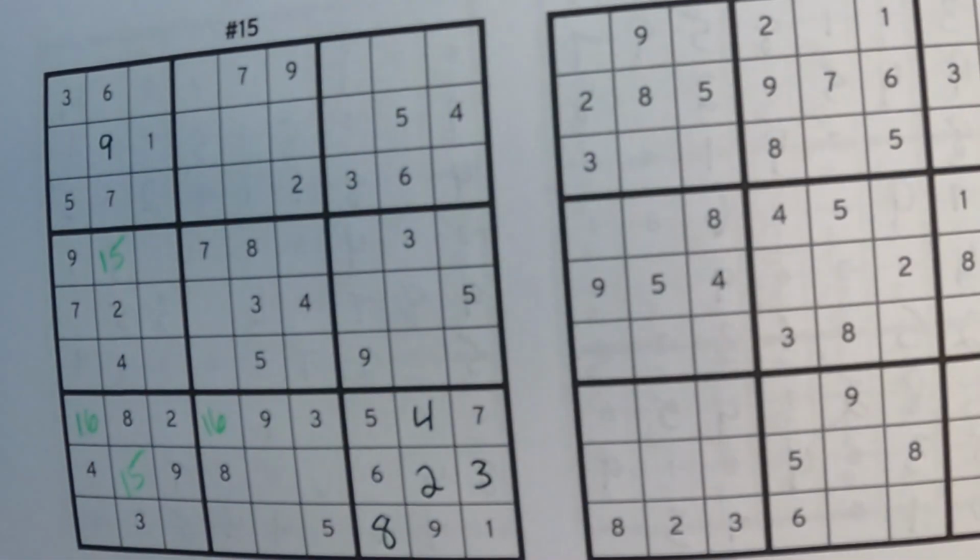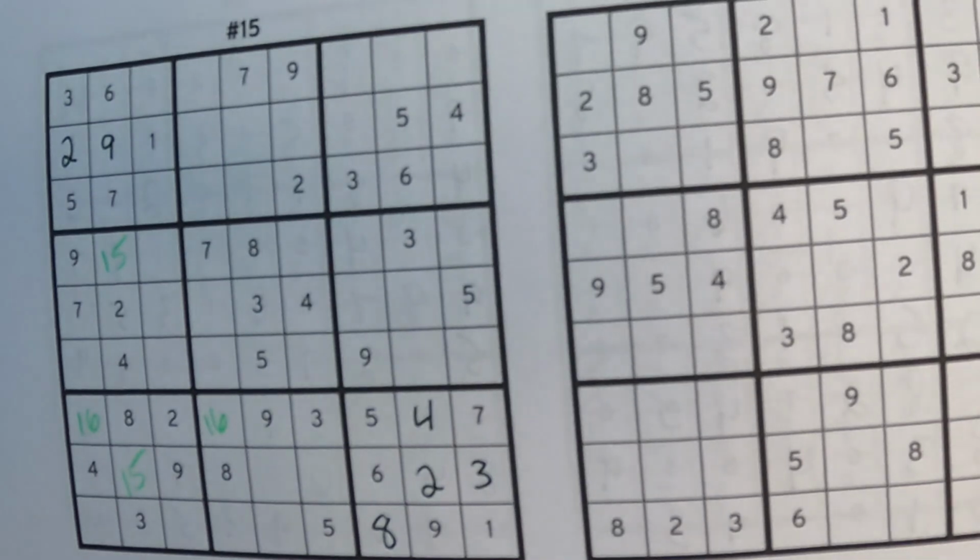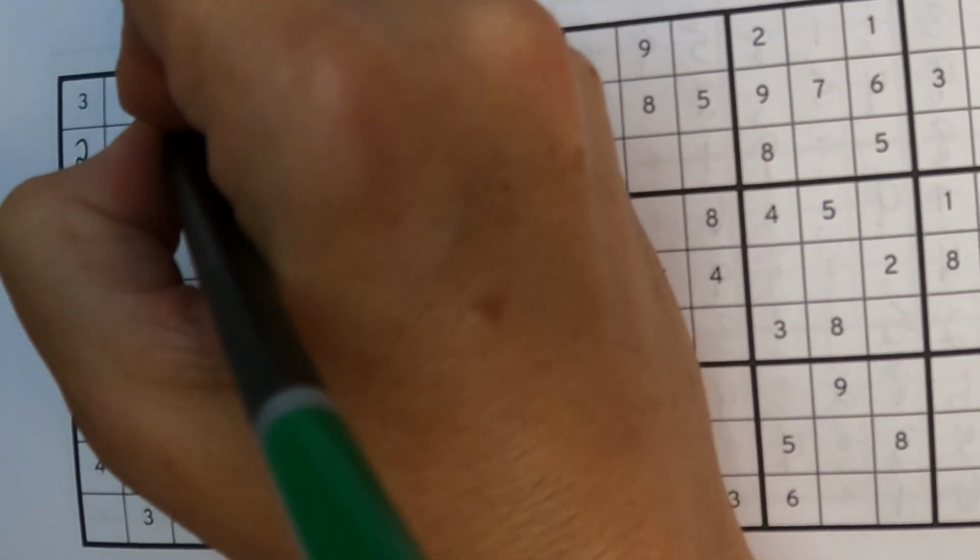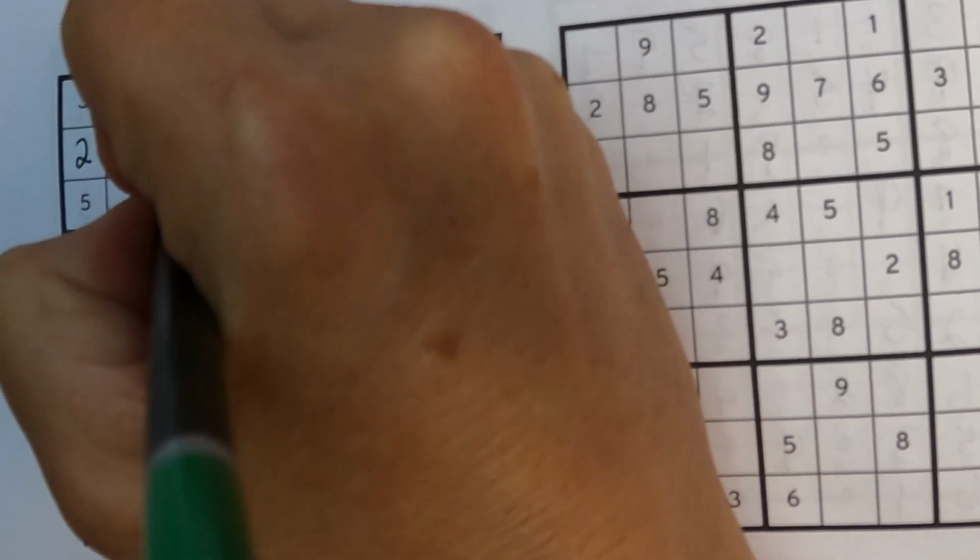For this box, we're missing 2, 4, and 8. We've got a 2 covering these two boxes, so our 2 must be here. Don't see any other help. So 4, 8, 4, 8.